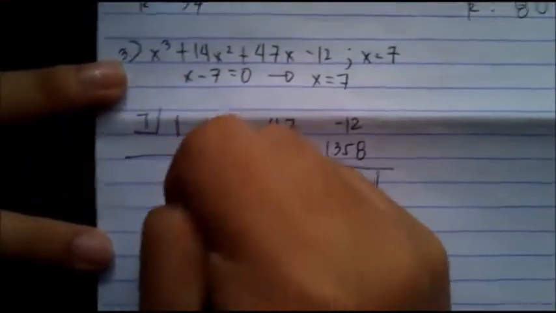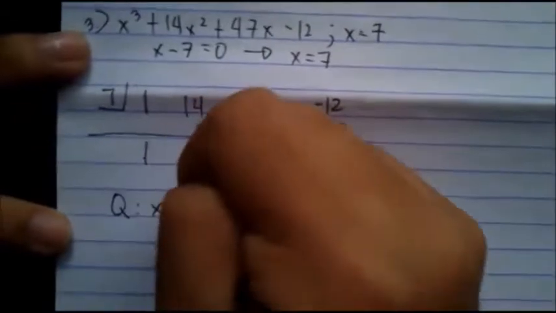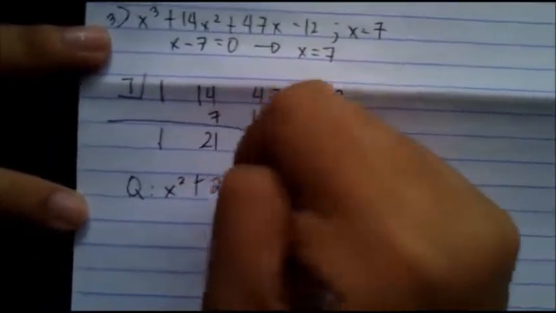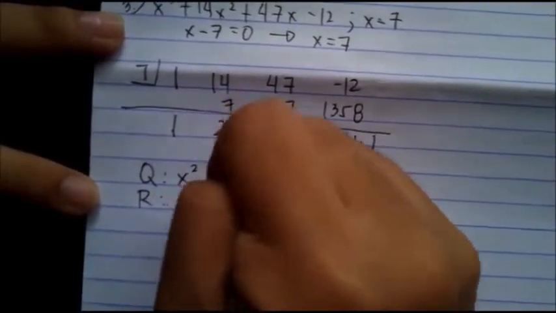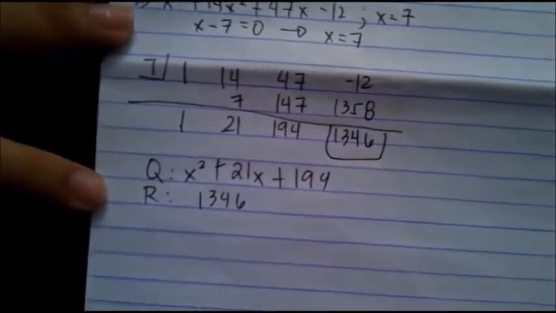So, our quotient for this equation is x squared plus 21x plus 194. Then, the remainder is 1,346.